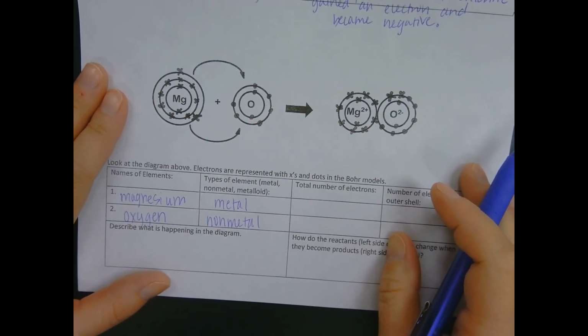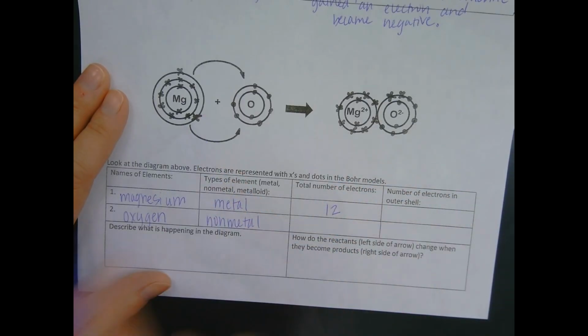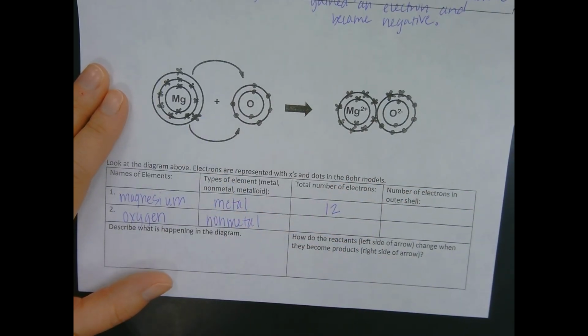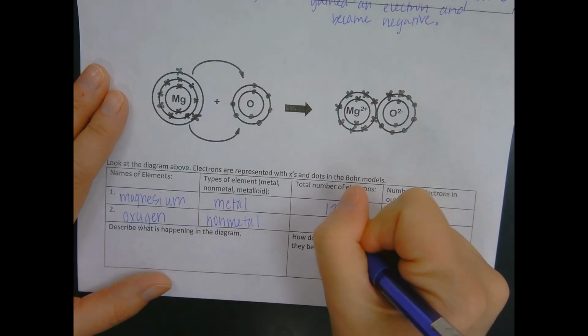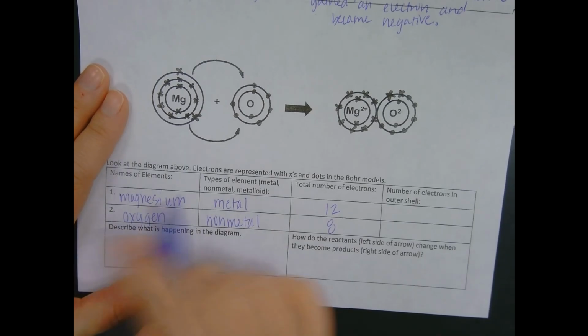Total number of electrons. Well, magnesium's atomic number is 12. We could also count the X's, and it will tell us 12. Oxygen has 8 total electrons. Its atomic number is 8, or we can count the dots.